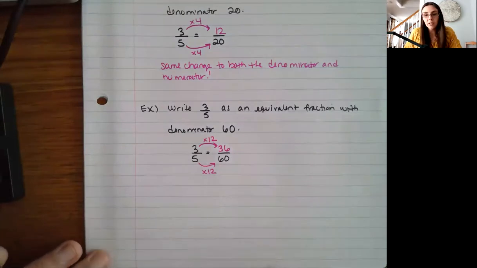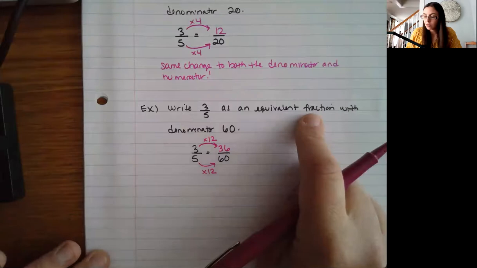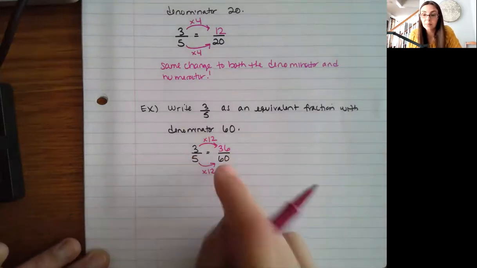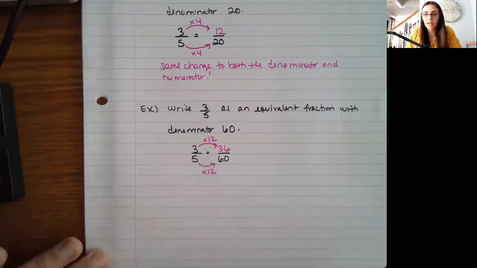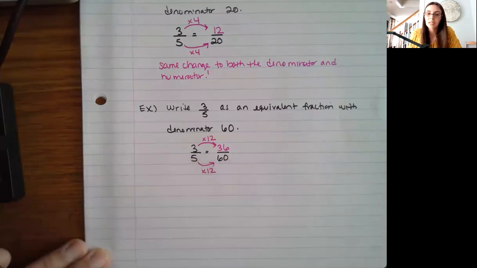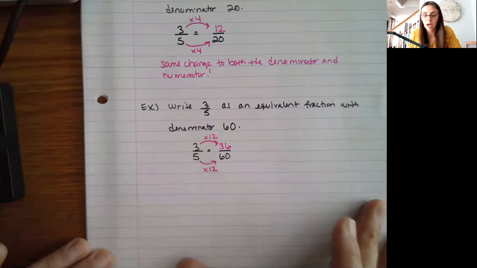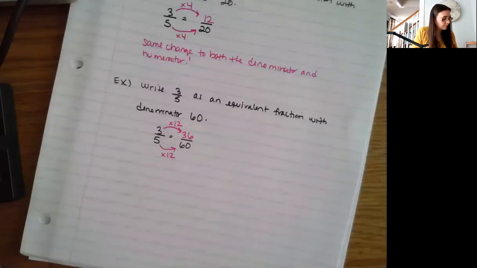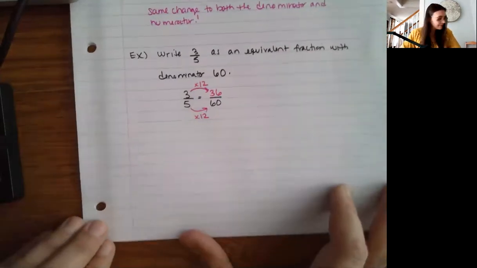Remember, equivalent fractions have the same value. So these are the same exact value. If you were to put both of these in your calculator and get the decimal answer, they're going to match. If you were to draw the pictures, they would match. So these are the same value, just with a different denominator. All right, let's see what's next on my example list through my notes.